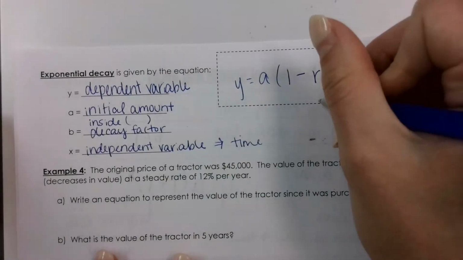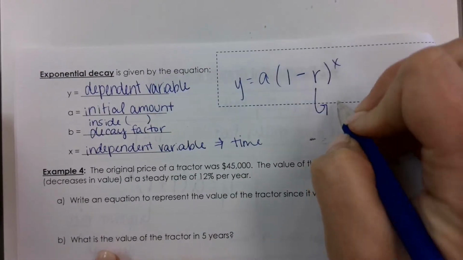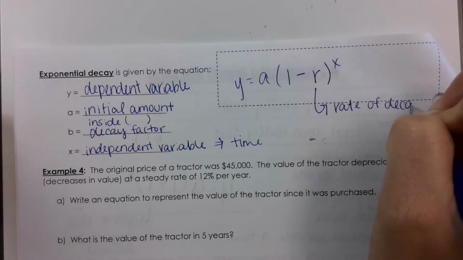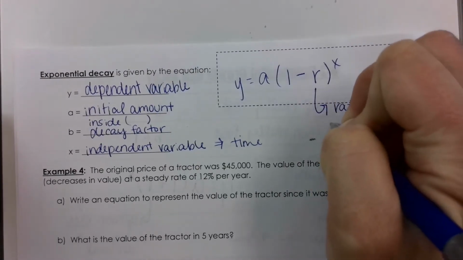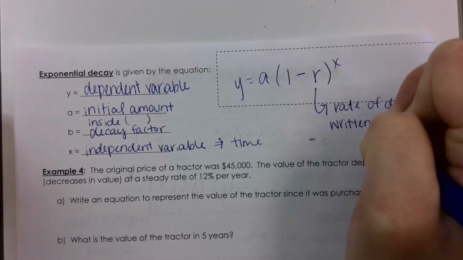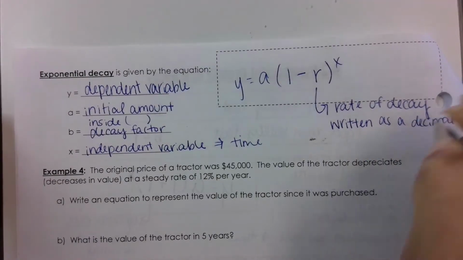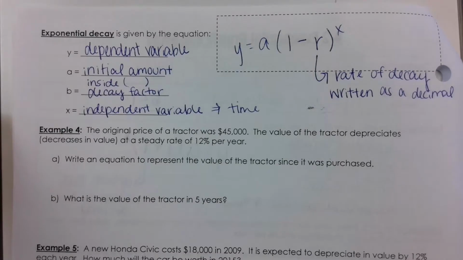So the last thing I want to add is R. So what is R? Your rate. And we're going to write it as a decimal. And that's that. We all right? Questions on anything? Are you ready to try some? Yeah. Okay. So I think the decay ones are just a little bit trickier only because you have to subtract. But everything else is still going to be the same.